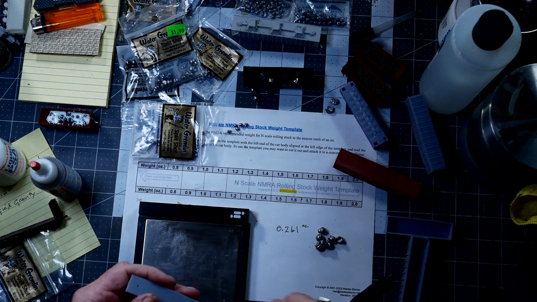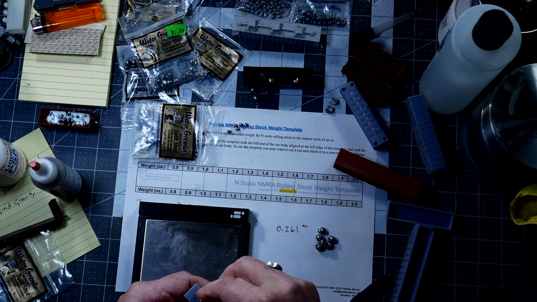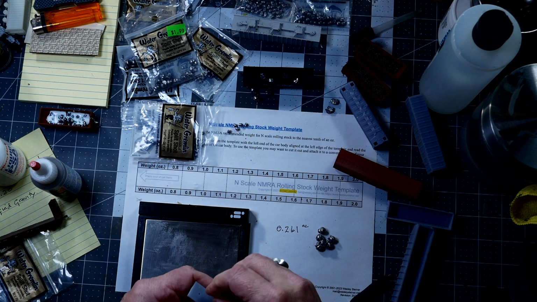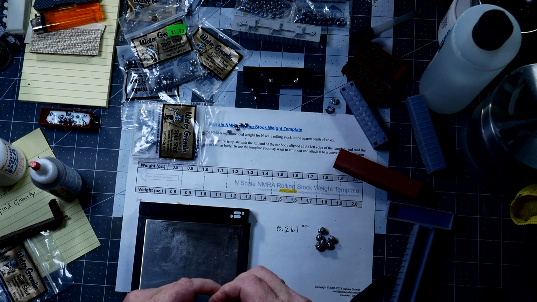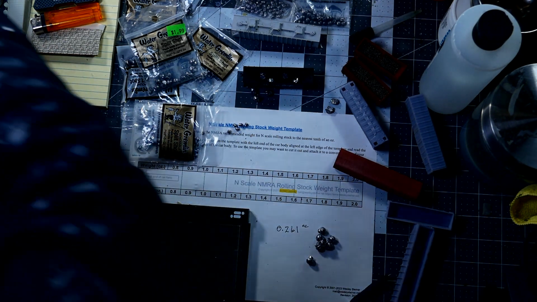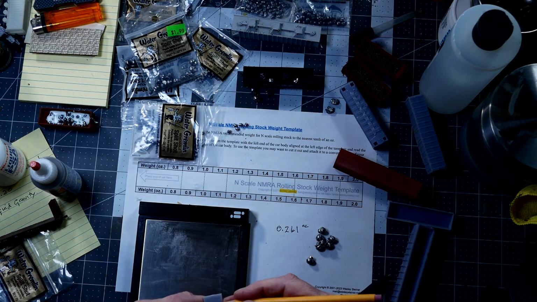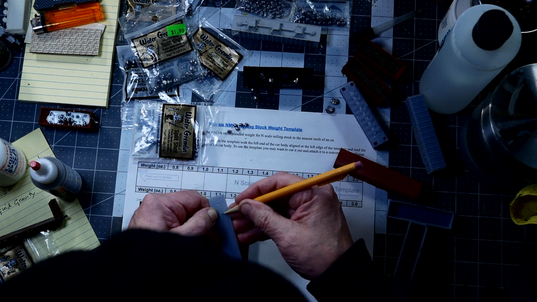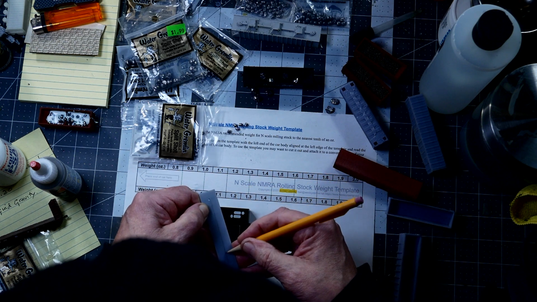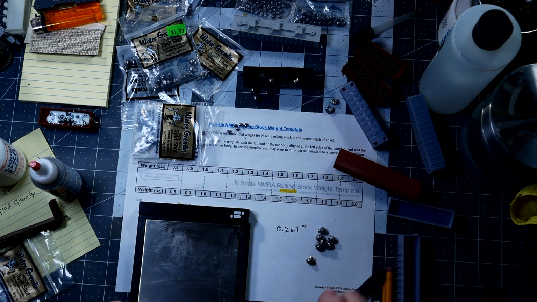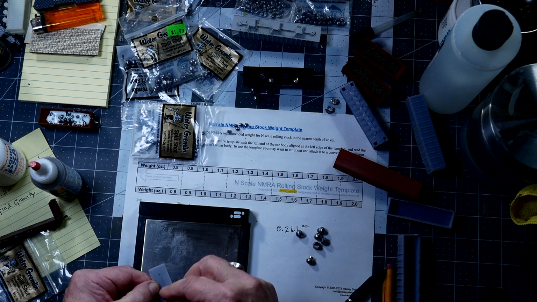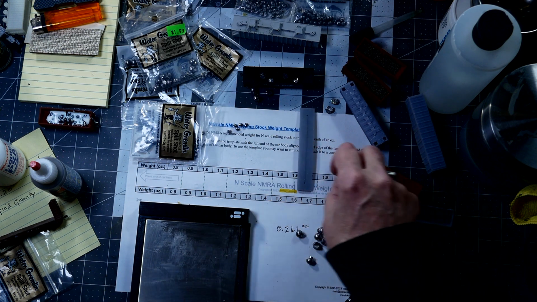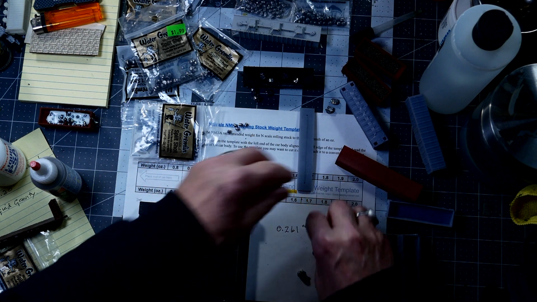So I would recommend that when you do this, you glue each of the weights right down the middle. So take a pencil and make a line. Make a line. And then glue the weights along that line. So they're all on the center axis of the car.